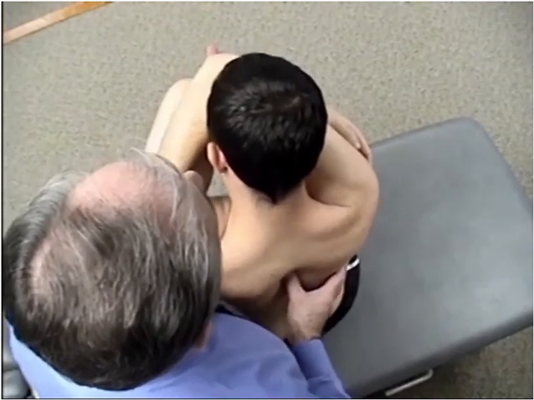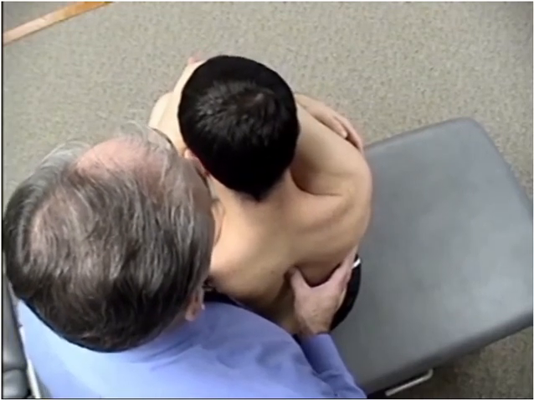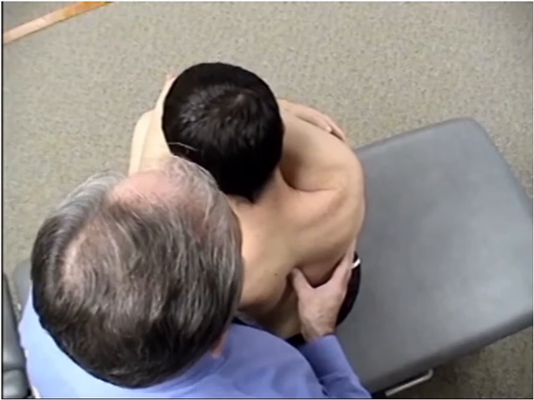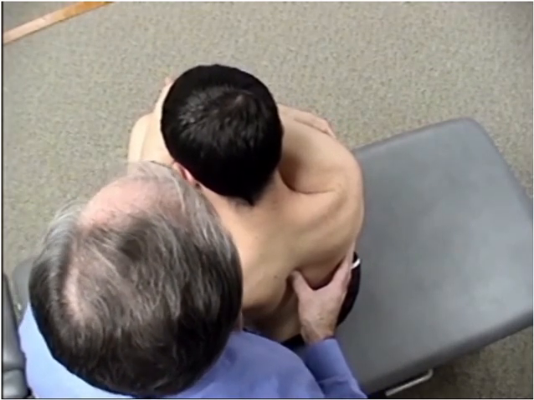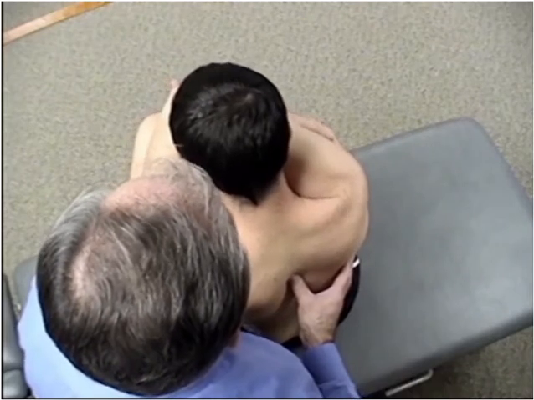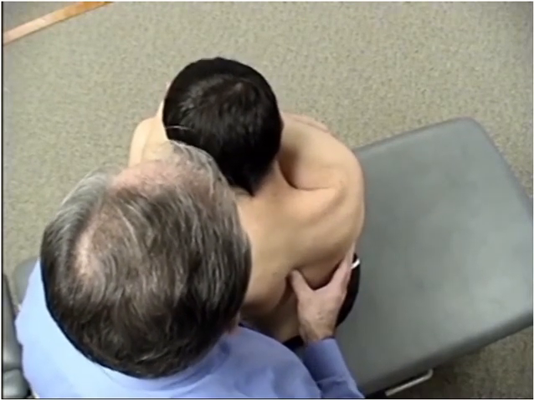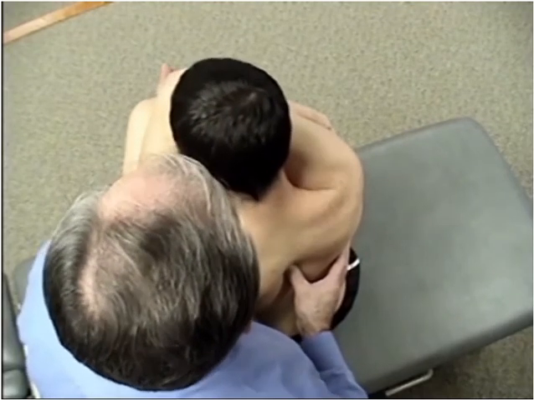That's it. Good. Now I have him, and now I'm going to side bend him left to that segment, rotate him left to that segment, and now I'm going to ask the patient, and since I'm lifting him up, he's going to gently push down but also turn towards the right barrier. That's it. And relax after 3 to 5 seconds. And then I just see if I have any more freedom into extension, which I do.